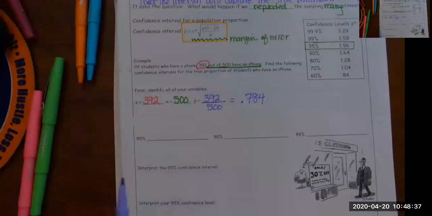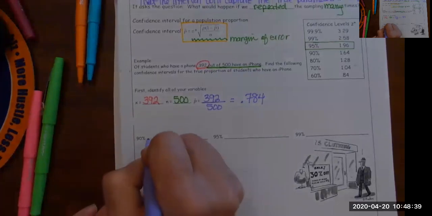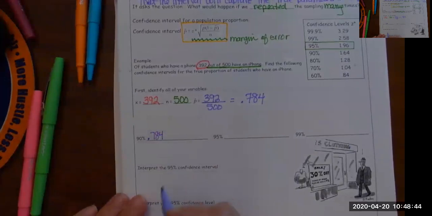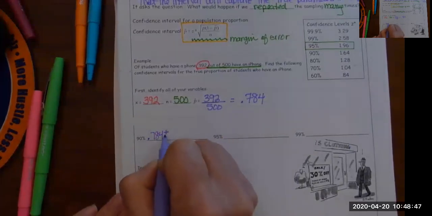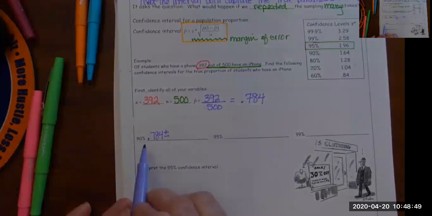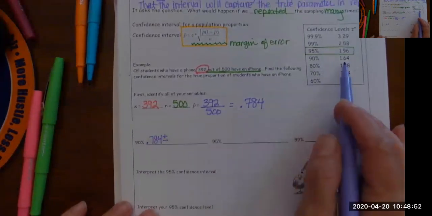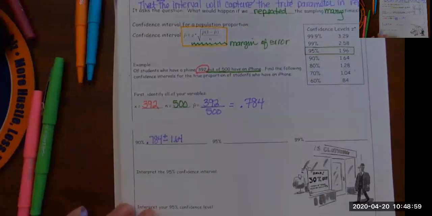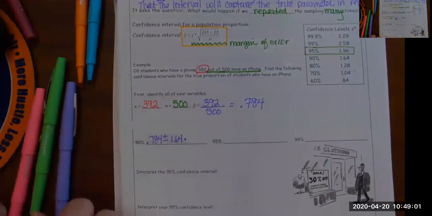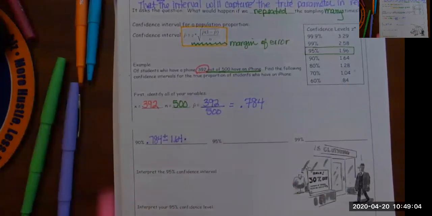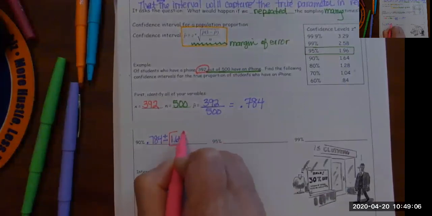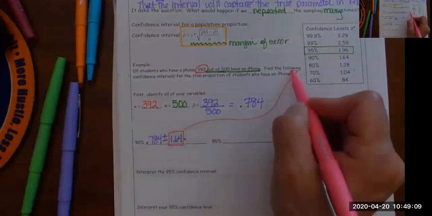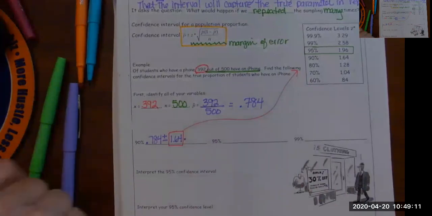So all we do is take p hat, which we now know is 0.784, and we plus or minus. Now we want 90, so we go over here and look up 90, and 90 has a 1.64, right? Times, I'm going to switch colors. Actually, I want to make sure you knew where to find that.